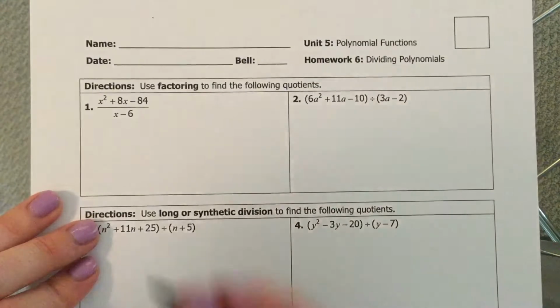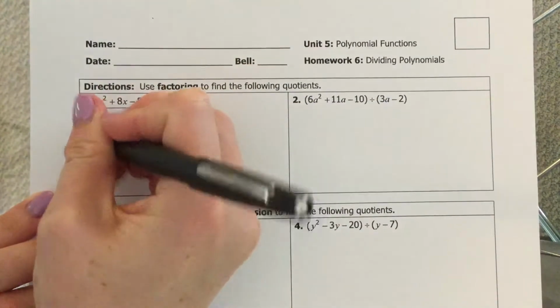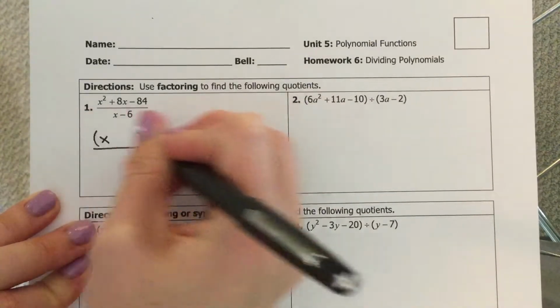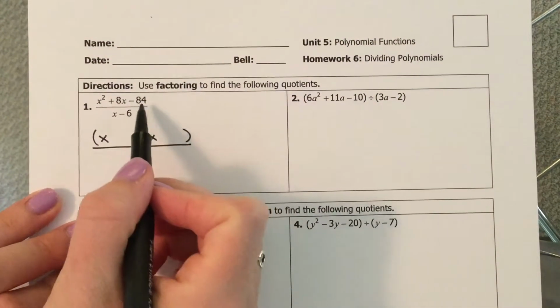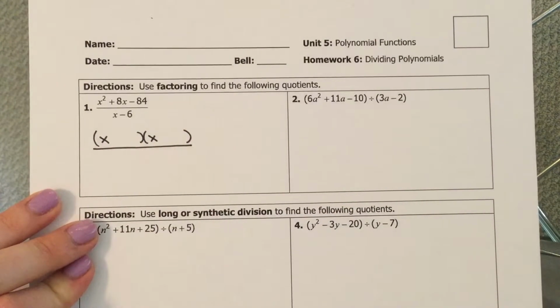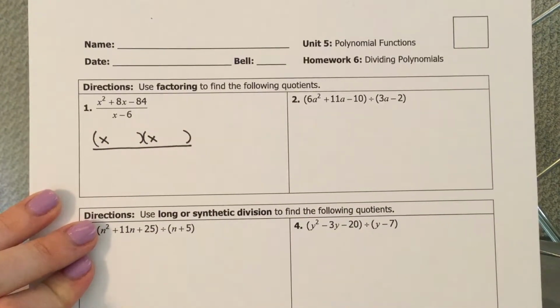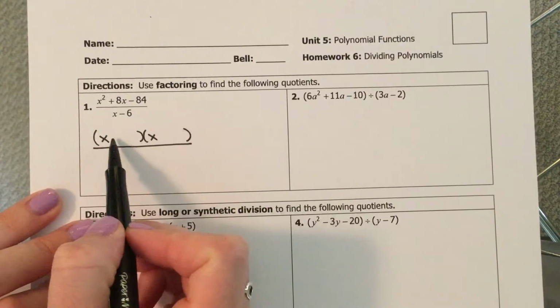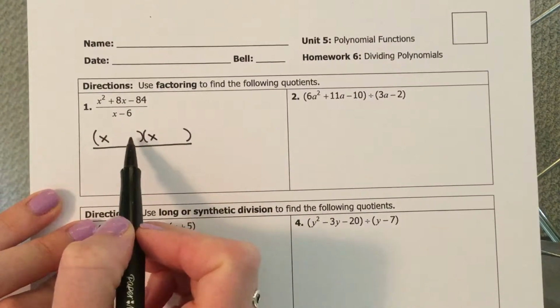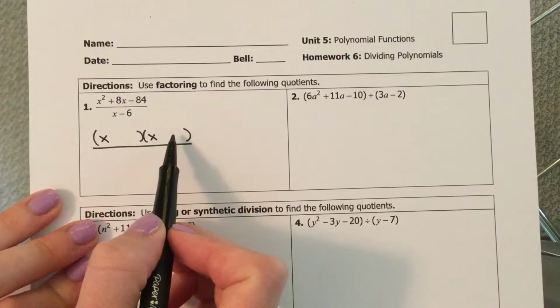So we factor this out. We are looking for x times x to give us x squared. And then these values should be multiplying to a negative 84, and then they should be adding up to a positive 8. Okay, so this is almost like a sneaky little thing. You can assume that one of these is going to be x minus 6.